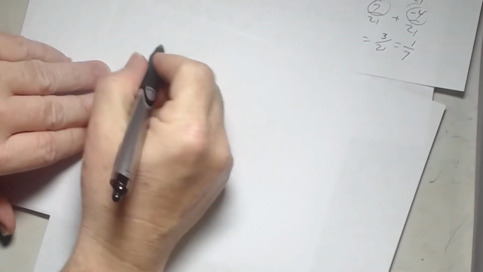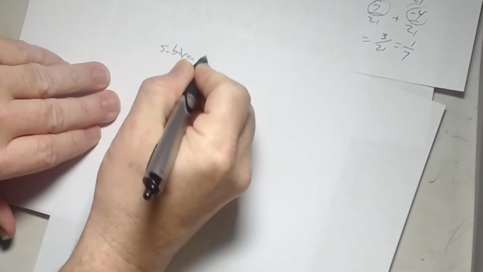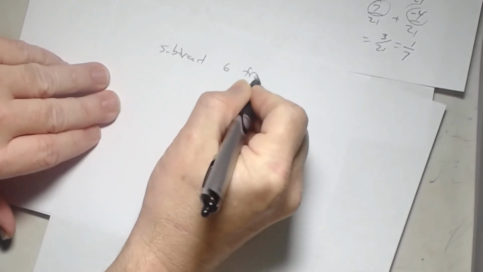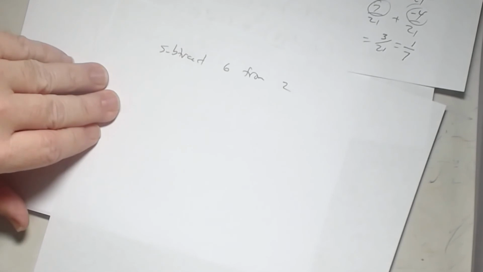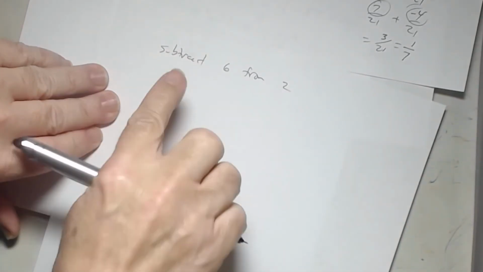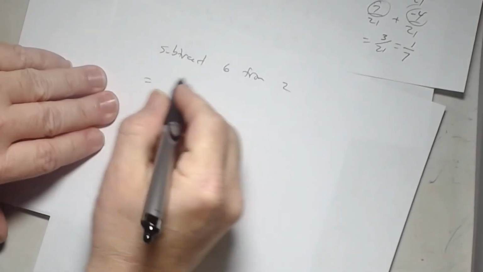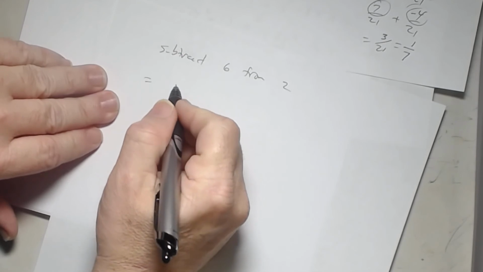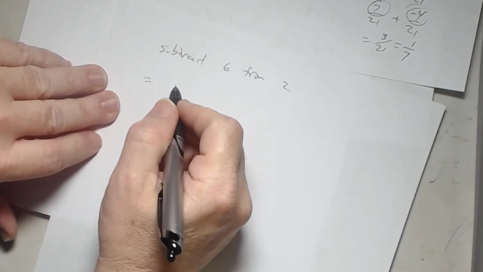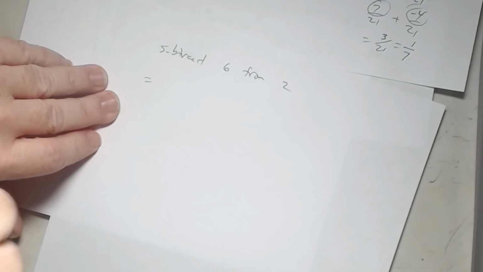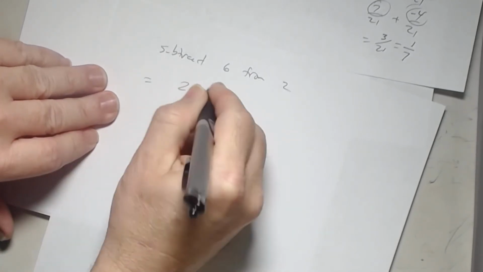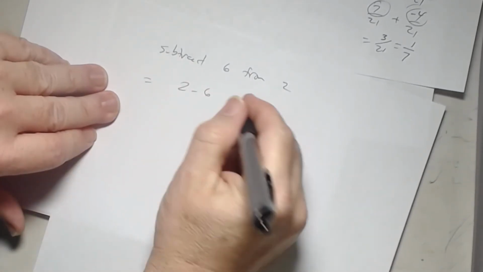Remember earlier in the course, you had something like this: subtract 6 from, let's say, 2. If you see something like that, what does that mean you write it as? 2 minus 6, good. Not 6 minus 2. You're subtracting 6 from 2. So it's 2 minus 6, which gives me what?